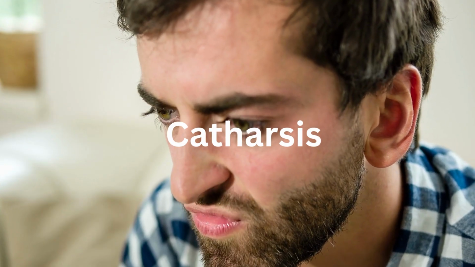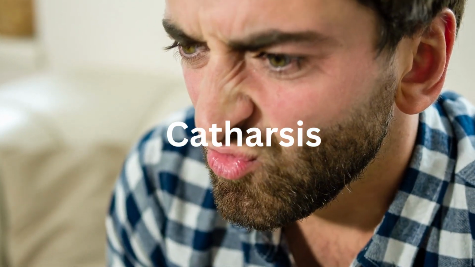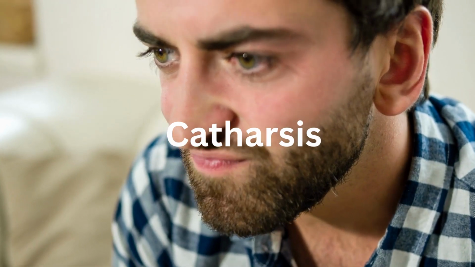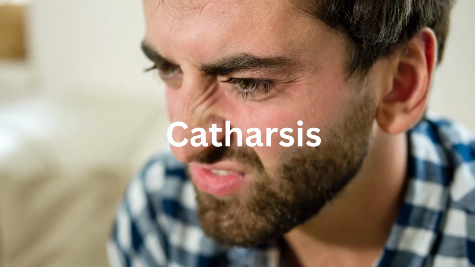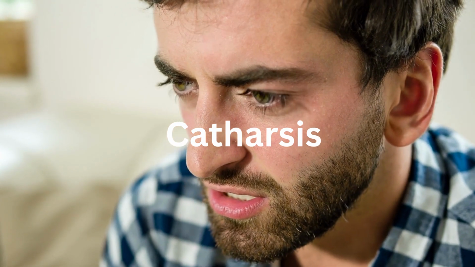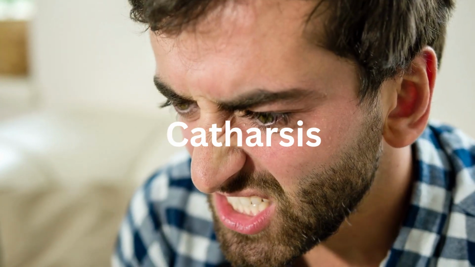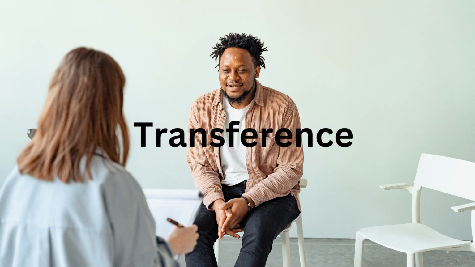Catharsis. Catharsis refers to the release of pent-up emotions and emotional tensions through therapeutic means. In psychoanalytic therapy, catharsis often occurs when patients express and release their repressed or suppressed feelings in a safe and supportive therapeutic environment. By experiencing and expressing intense emotions related to past traumas or conflicts, the patient can achieve emotional relief and gain insight into their psychological struggles.